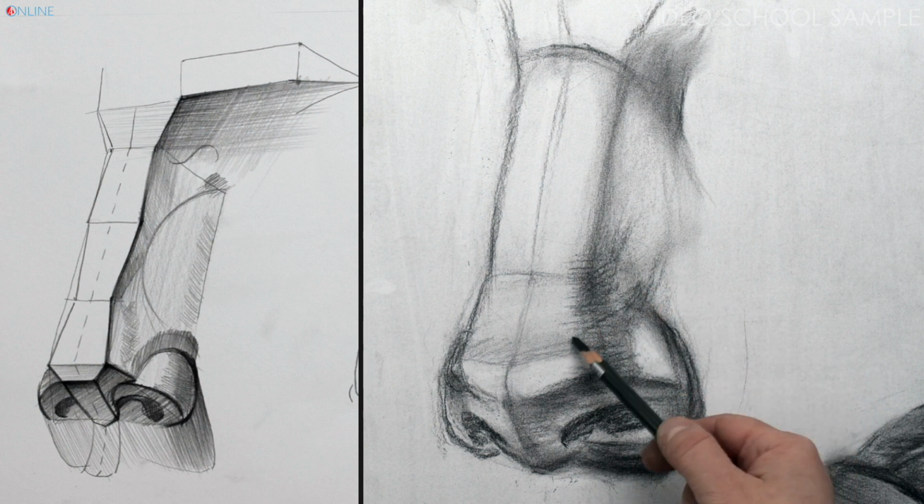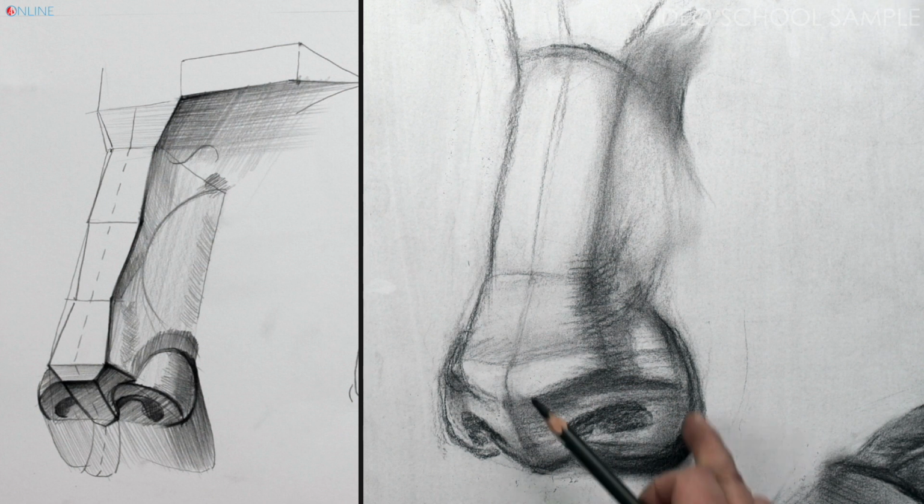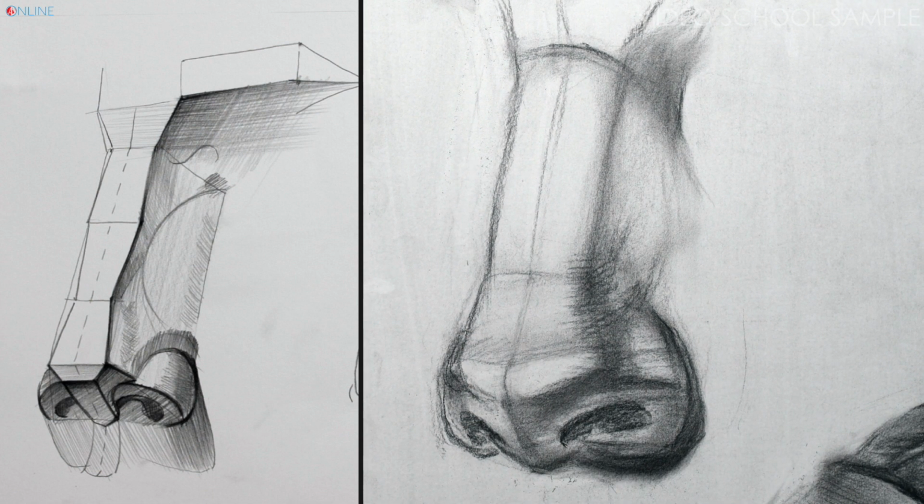Let's put the work on the tonal information on the shadow. The reflection is too strong, so let's put a bit of tone.